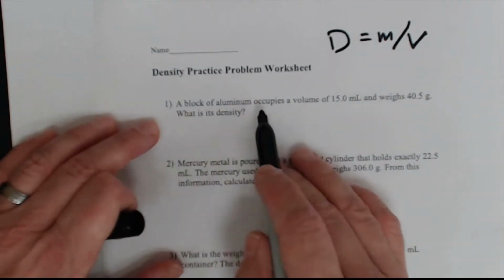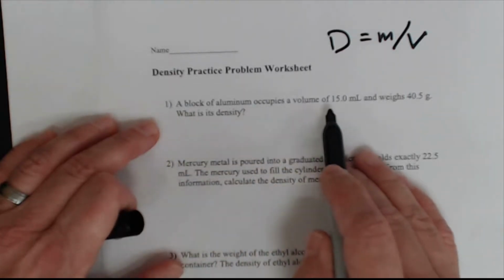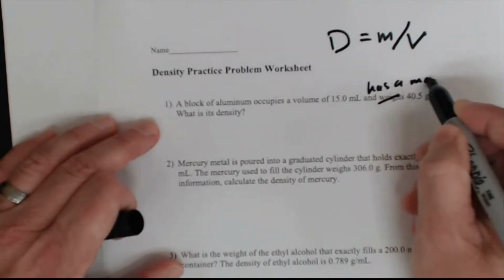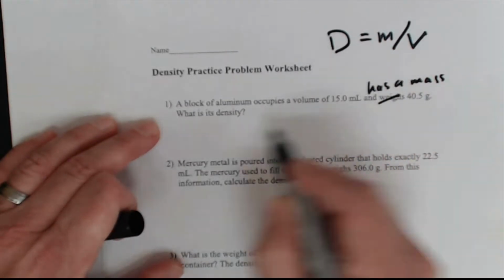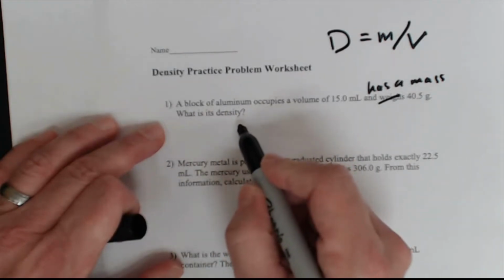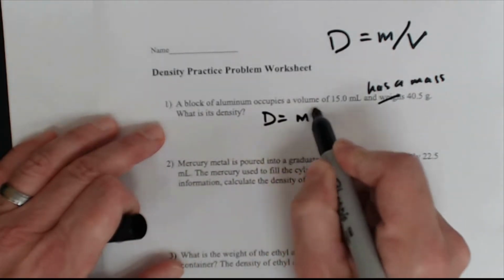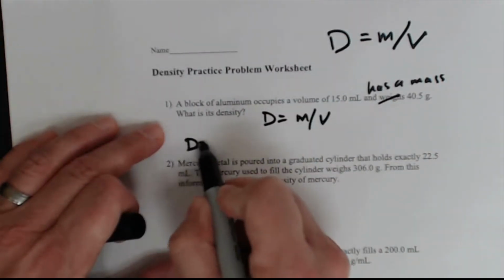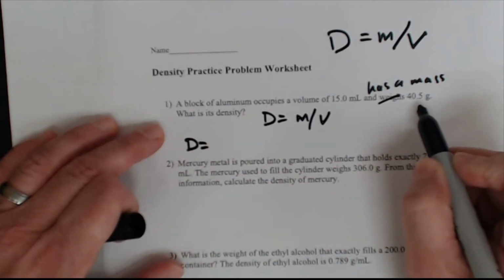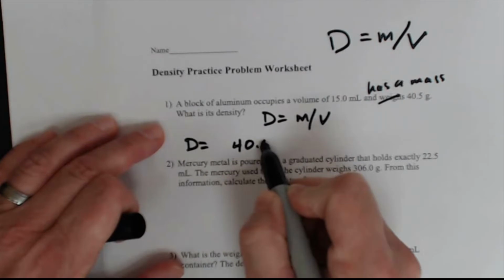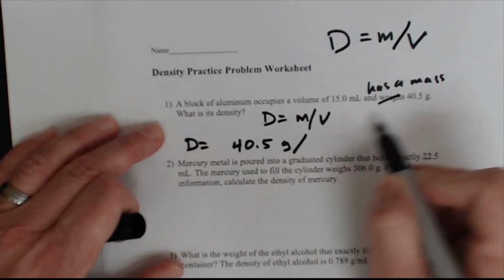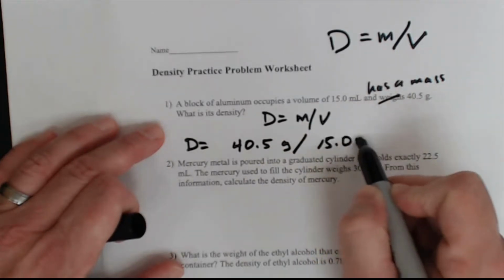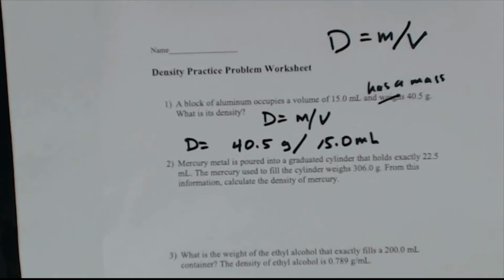It says a block of aluminum occupies a volume of 15 milliliters and weighs, I don't like that word, we're going to say has a mass, there we go, 40.5 grams. What is its density? We're trying to find the density, and we know that density equals mass divided by volume. So we set up our problem. Density equals 40.5 grams divided by our volume of 15.0 milliliters. That's easy enough.